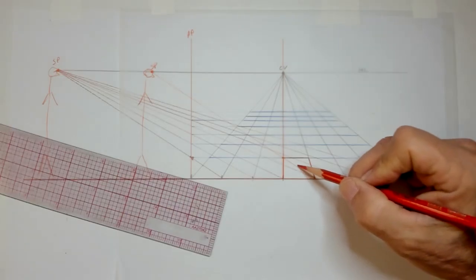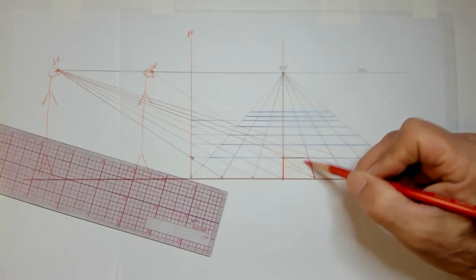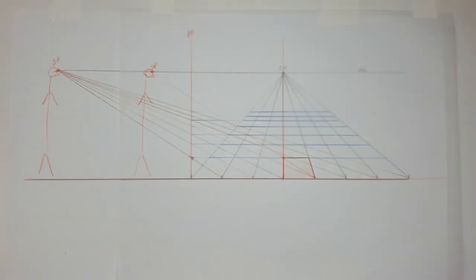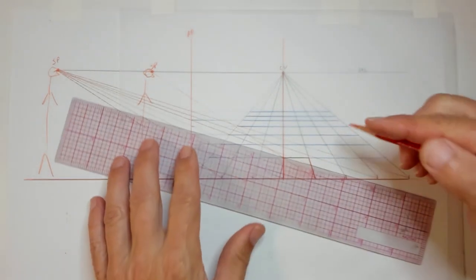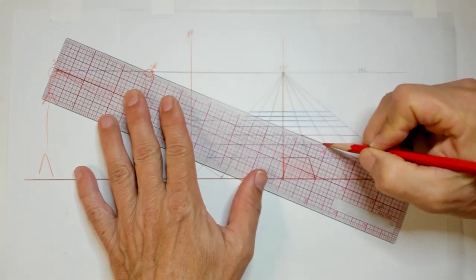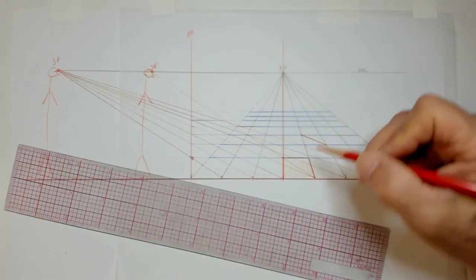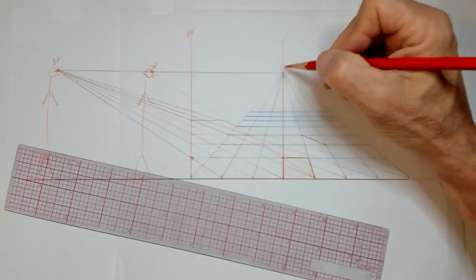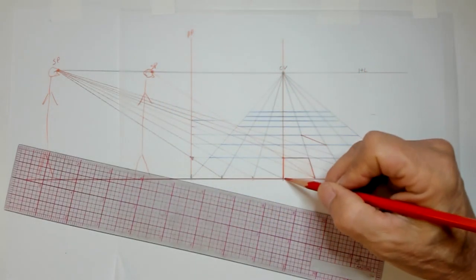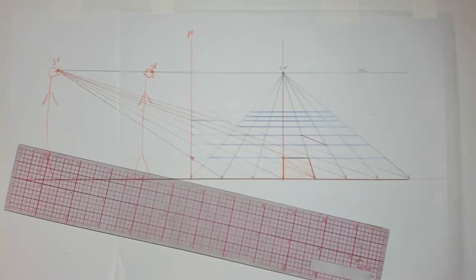Now this is a 45-degree angle. It makes a square. Any line that we draw to that station point will be making a 45-degree angle line. So in this situation, when we put the picture plane right along the center of vision, this station point draws 45-degree angle lines.